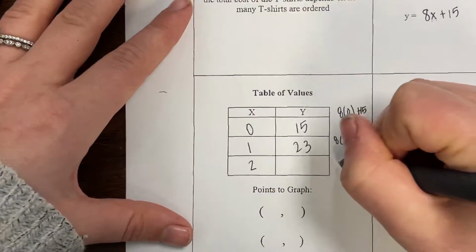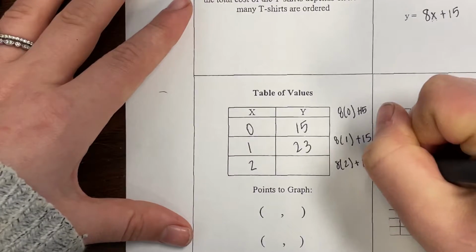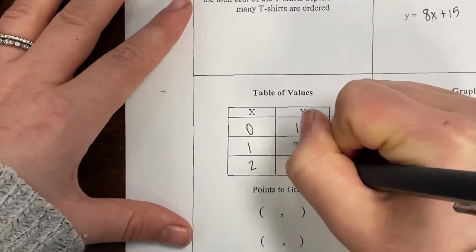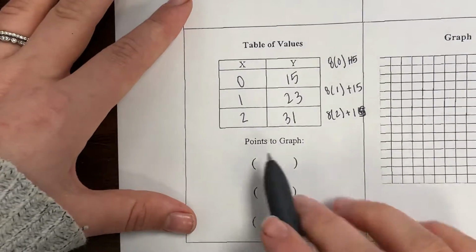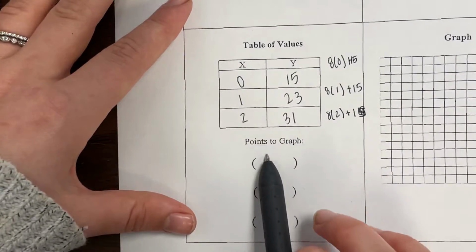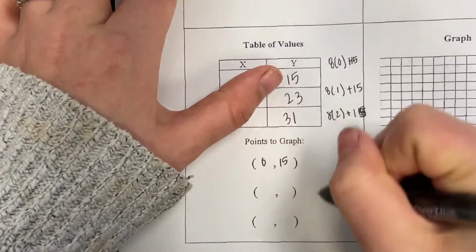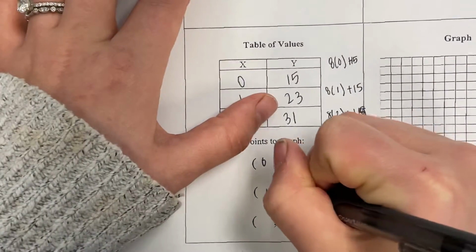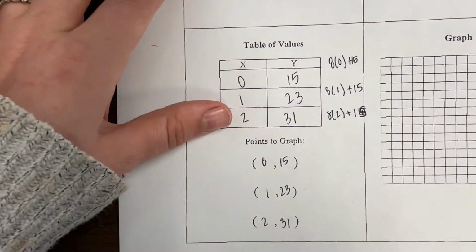And 2 shirts would be 8 times 2 plus 15. That'll be $31. We can convert those numerical values into points: (0, 15), (1, 23), and (2, 31).